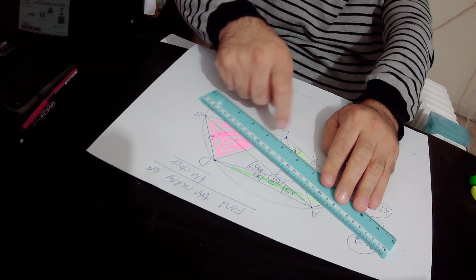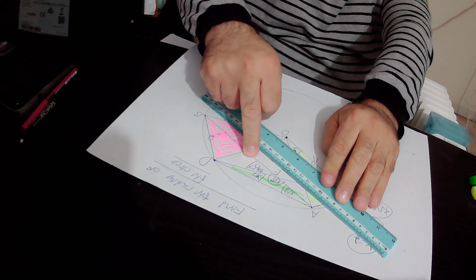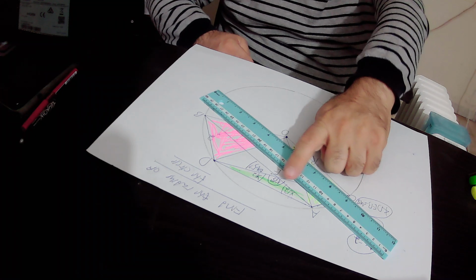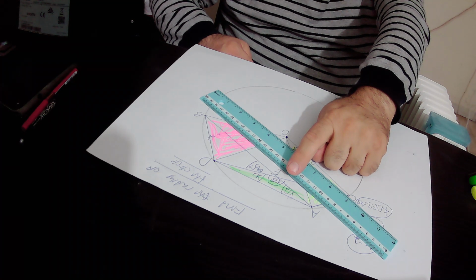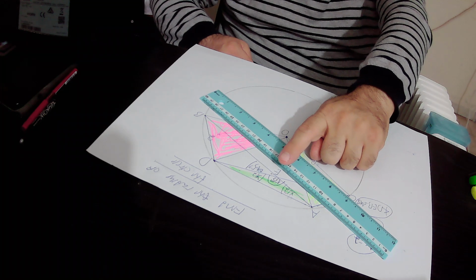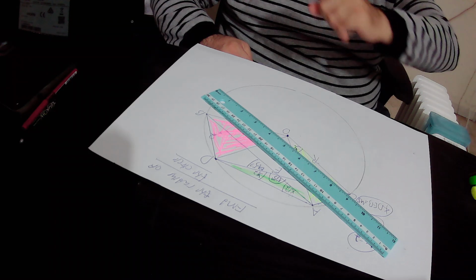So which angles do we have at the upper side of AB at point E? We have this angle that is equal to 45 degrees, therefore the missing angle must be equal to 135 degrees. Why? Because 135 degrees plus 45 degrees is equal to 180, exactly according to rule number 1.